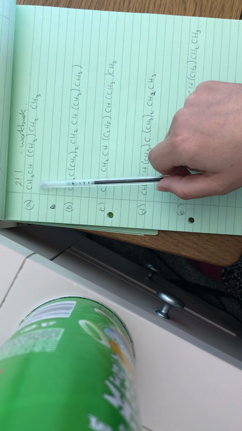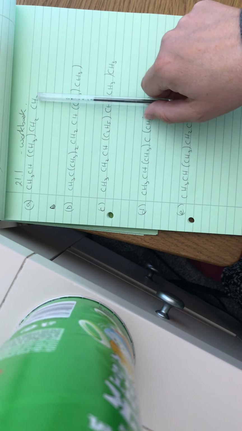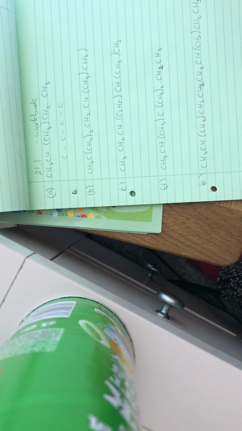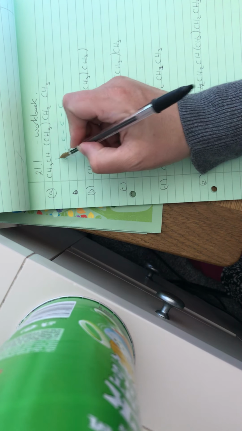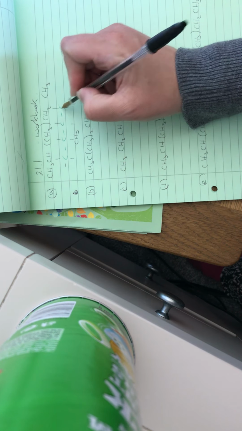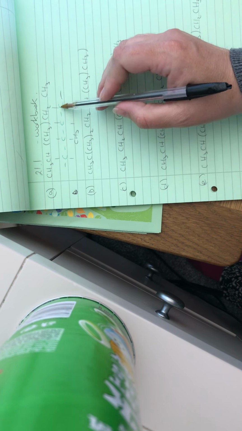Okay, so the first one's reasonably straightforward. Longest straight chain, 1, 2, 3, 4. That hasn't got any brackets. Then you're putting your CH3, your H, and then there's a CH3 off the 2. The longest straight chain is in green, 1, 2, 3, 4, so you're looking at butane as the surname. And you're looking at carbon number 2. We're going to number it this way because it makes sense. So it's 2-methyl butane. It's very straightforward, that one.